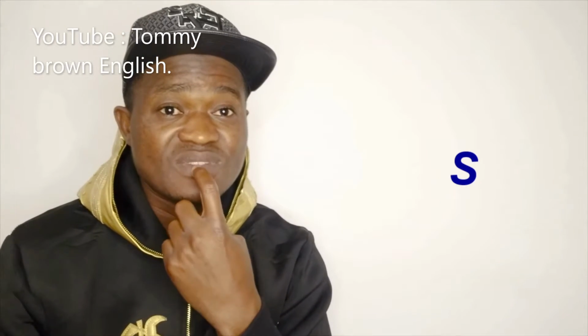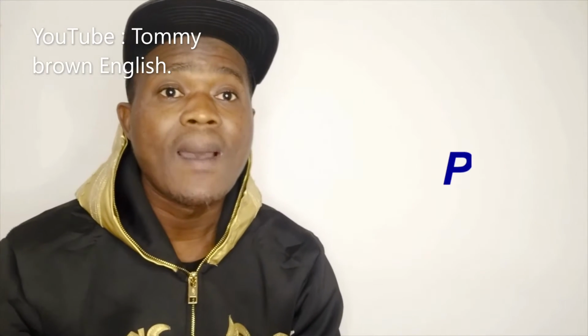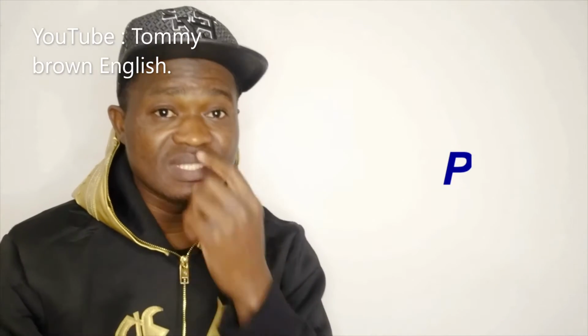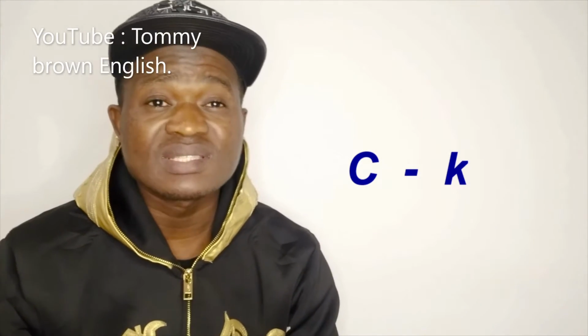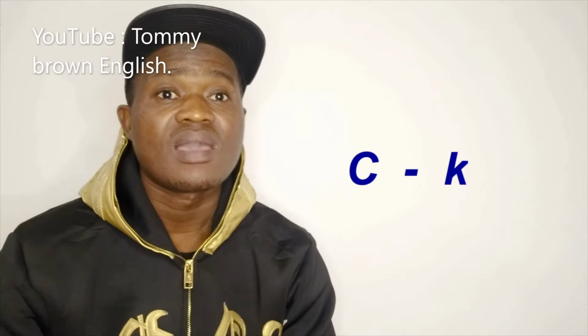And the other sound, the air escapes in front of our teeth, but this sound is a lip sound, the P sound. And the other sound is either the S sound or K.